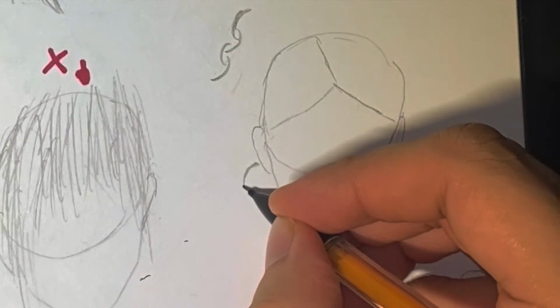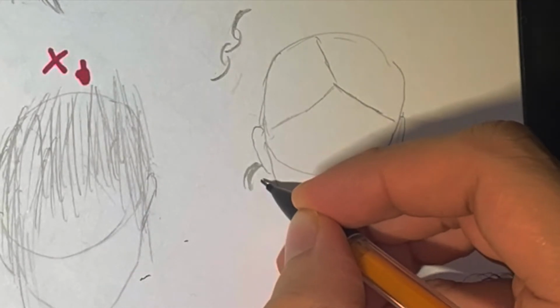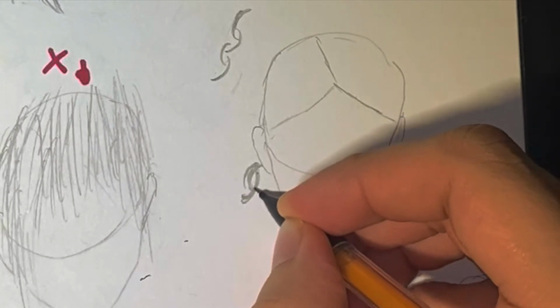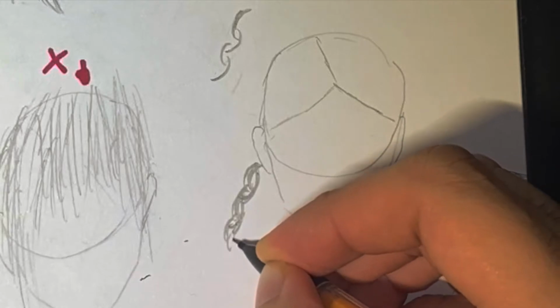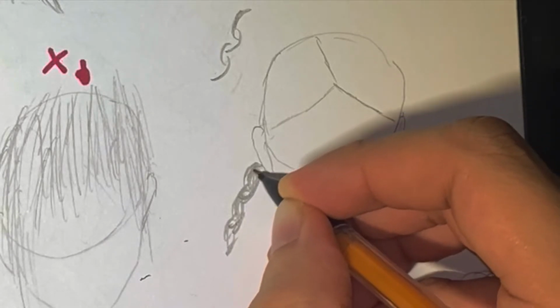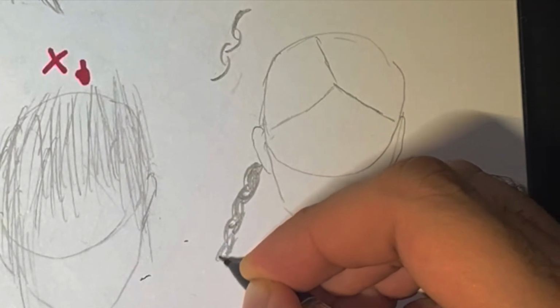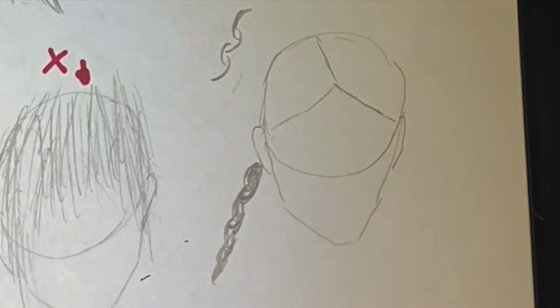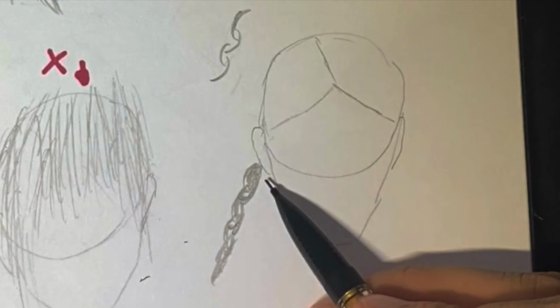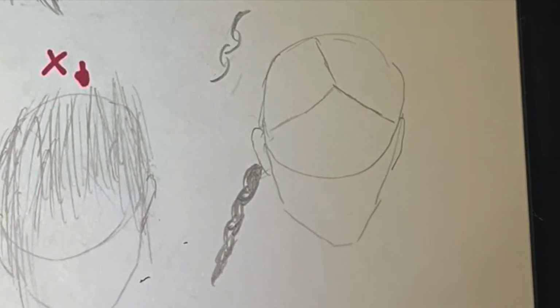So first you want to loop over like this, okay? Then you want to loop under like this. Then alternate: loop over, loop under, loop over, loop under. You see that? So now you kind of have a hairstyle that's a little bit braided. You get that texture there, like a ponytail or braided, or however you want to call it.